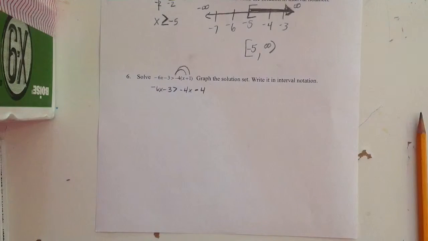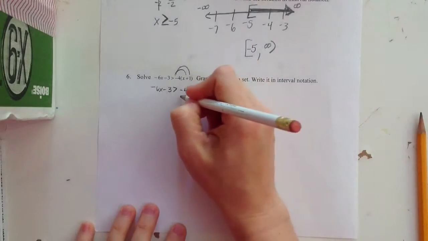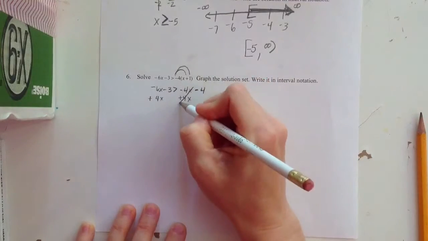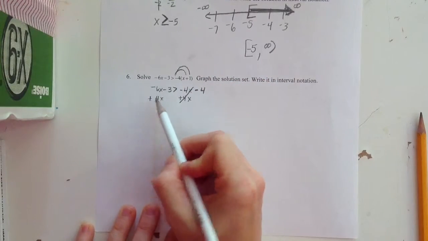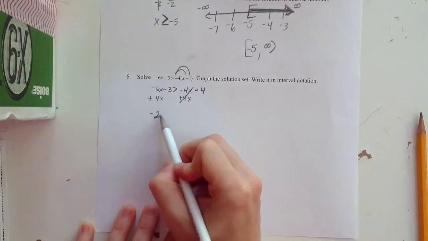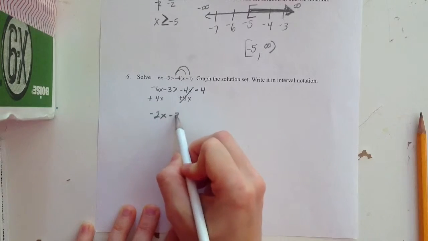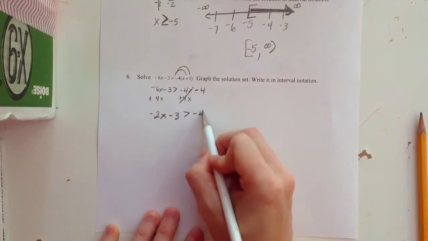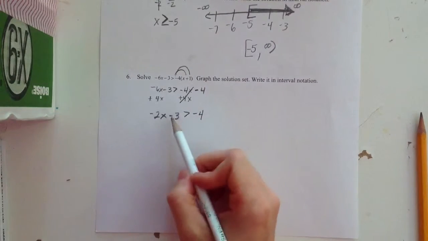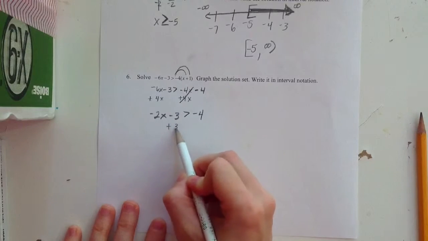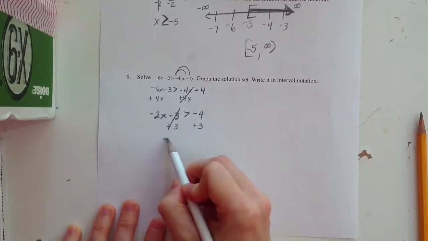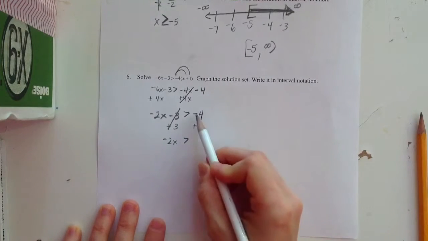Now we want to move our variables to one side and our numbers to the other. So this is exactly like our 2.3. So I want to add 4x to both sides to get the x by itself. So I have -6 plus 4, different signs, subtract, take the sign of the bigger number, bring down my -3, bring down my greater than sign, and then bring down my -4. Now I want to get rid of this -3, and I'm going to add 3 to both sides. So I have -2x is greater than -1.